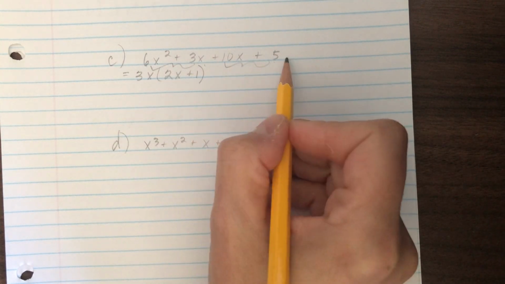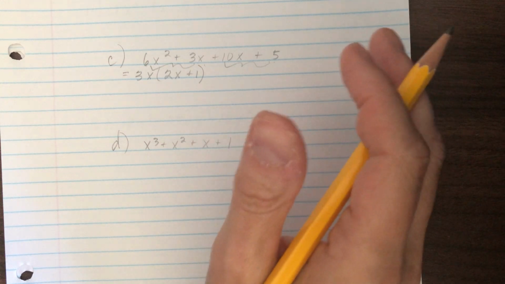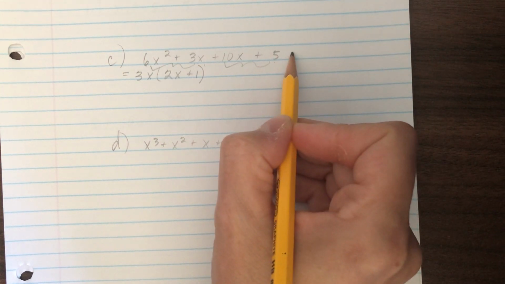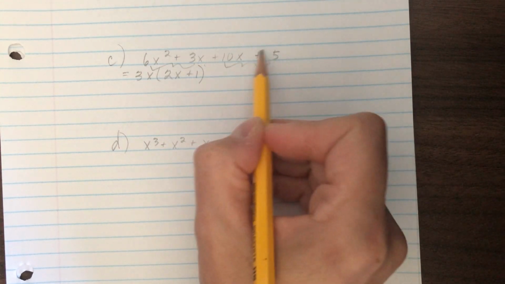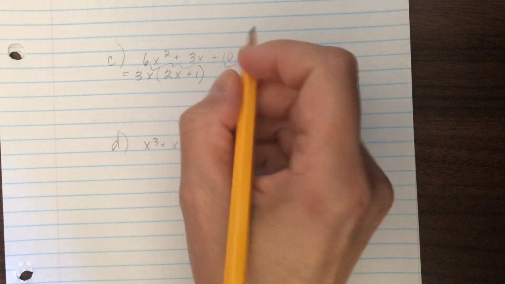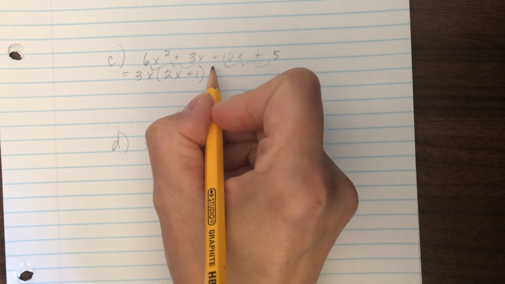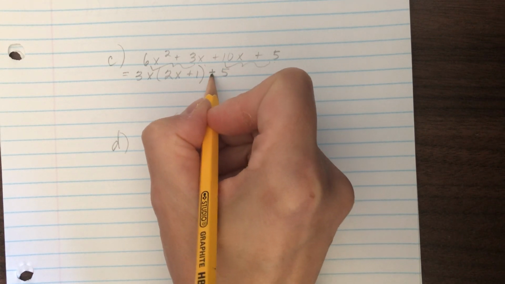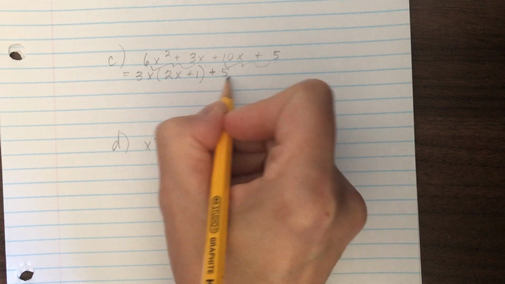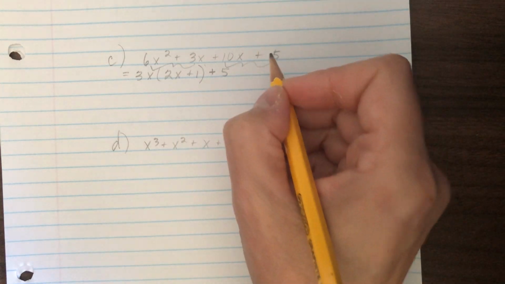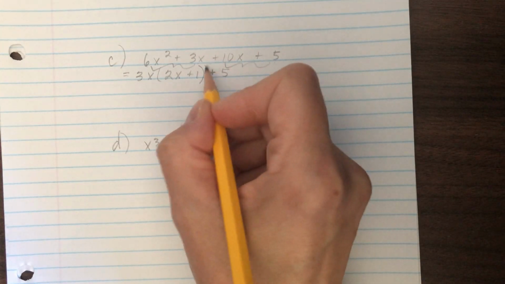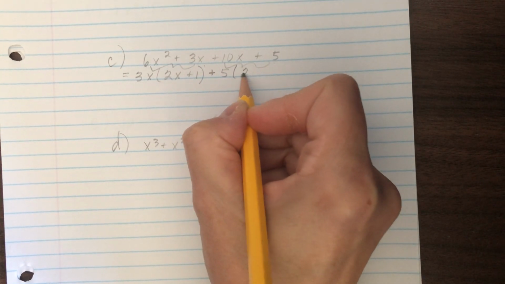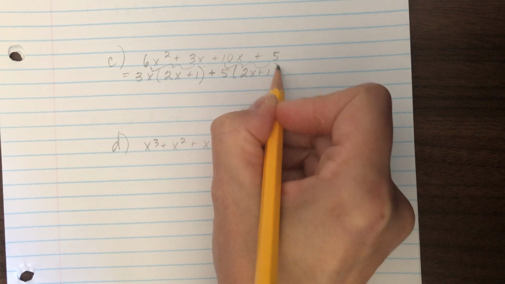In the second pair, the greatest common factor is just going to be 5 because there aren't any variables here, so we can't have any variables that are common to both terms. And please make sure that you write plus here, positive 5. If you don't include this plus, it changes the expression and it won't be equivalent to the one above it. Okay, so we're going to factor out a positive 5, leaving us with 2x plus 1.